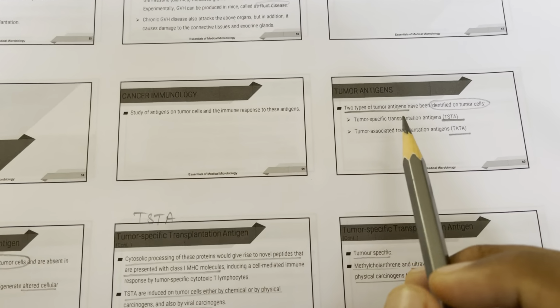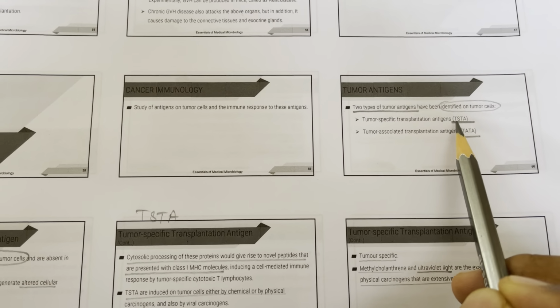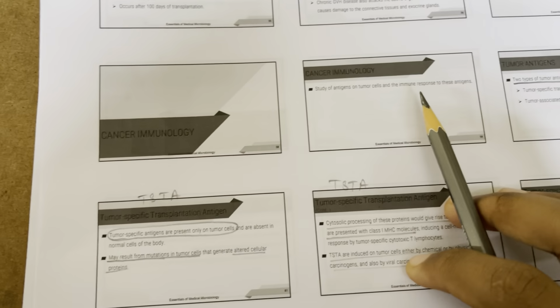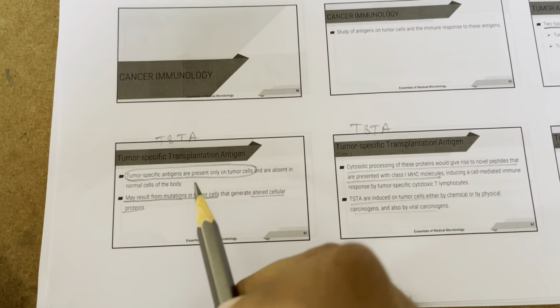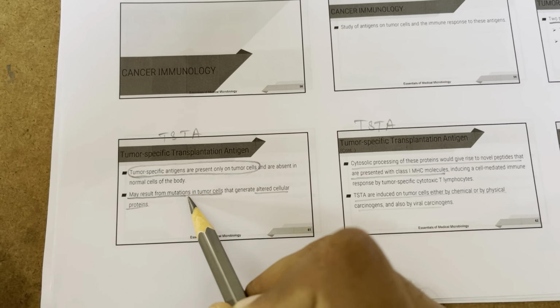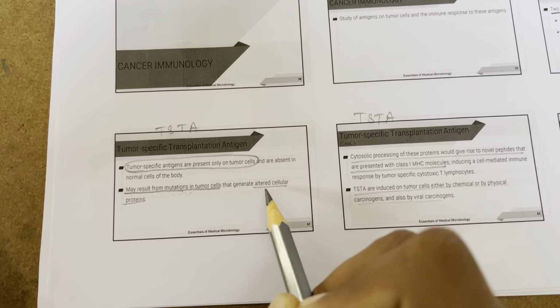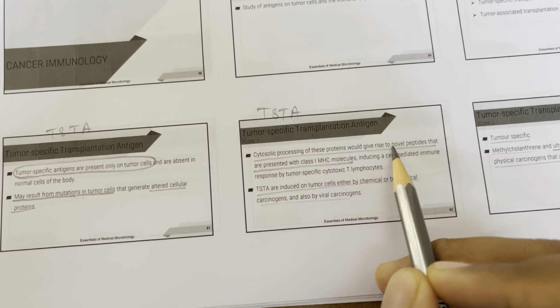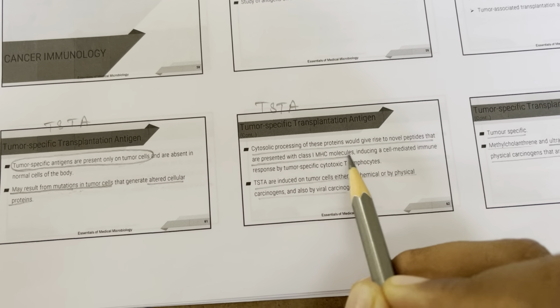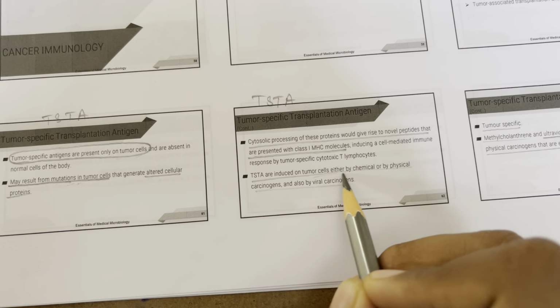Next, cancer immunology. Two types of tumor antigens have been identified on tumor cells, TSTA and TATA. So TSTA is tumor specific transplantation antigen. They are present only on tumor cells and they result from mutations in the tumor cells that generate altered cellular proteins. So cytosolic processing of these proteins would give rise to novel peptides that are presented with class 1 molecules, and they are induced on tumor cells either by chemical or physical carcinogens.